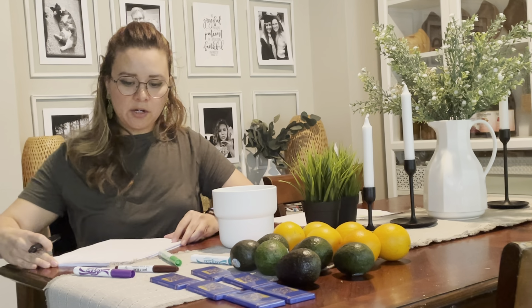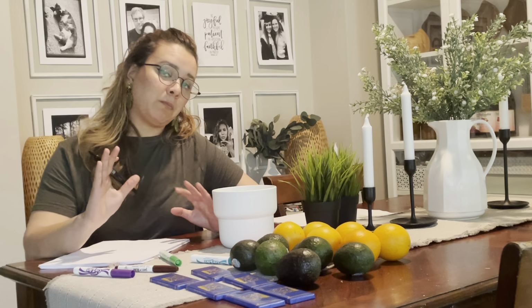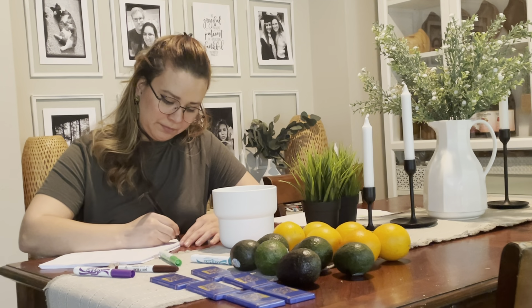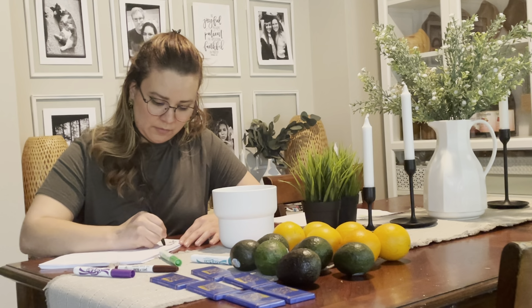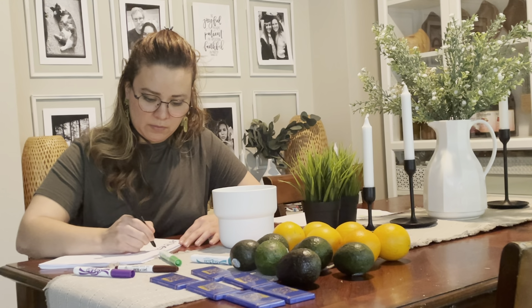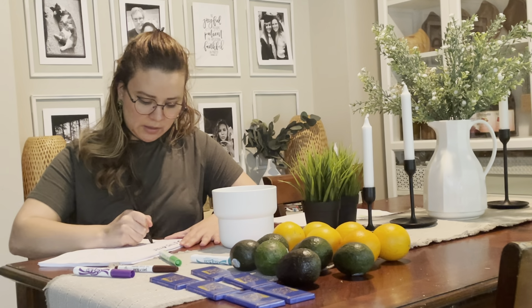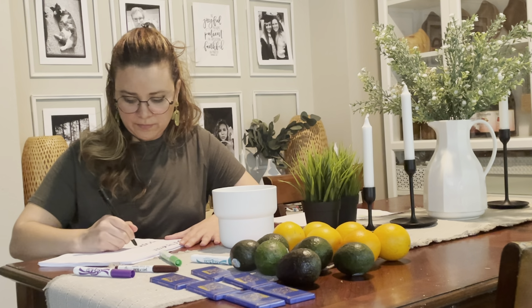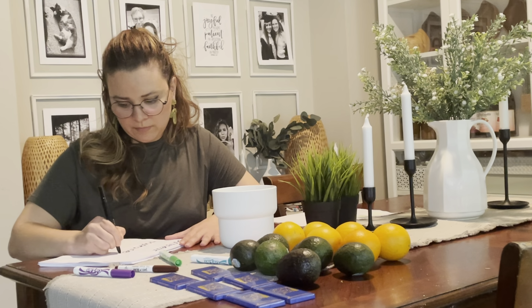Okay, so now, because Chachito is a Spanish speaker, he will write down contenedor. And then I'm going to show him how to write container.